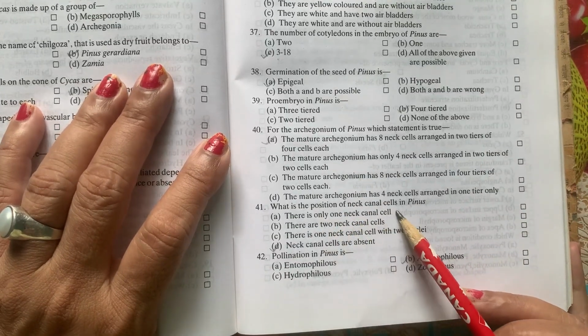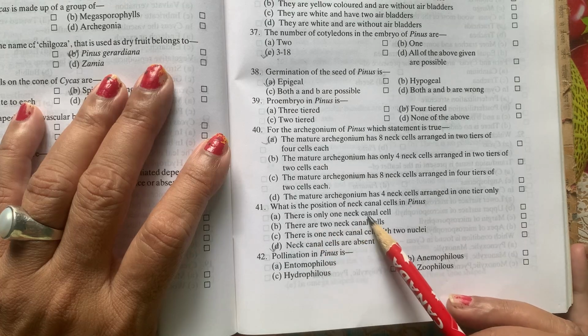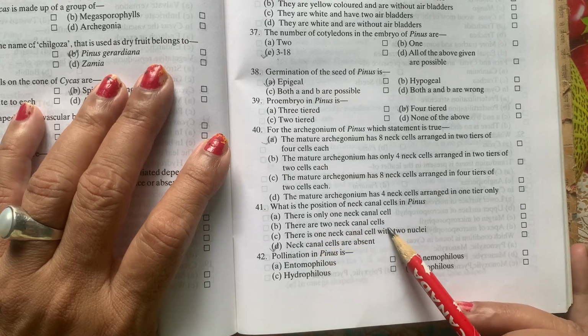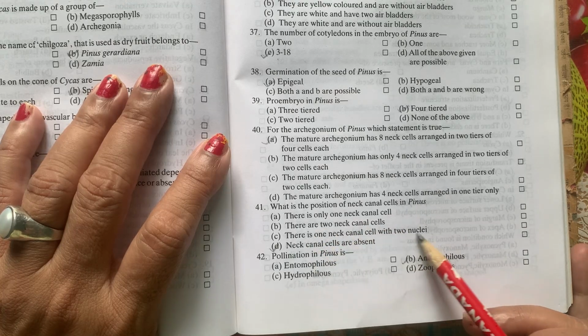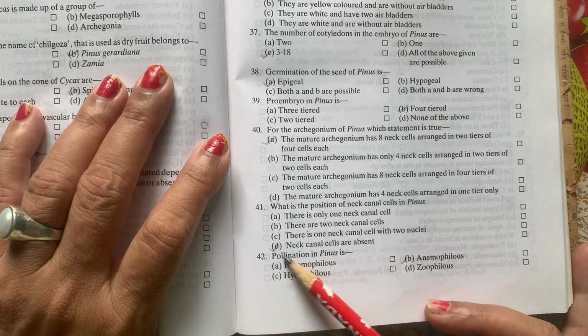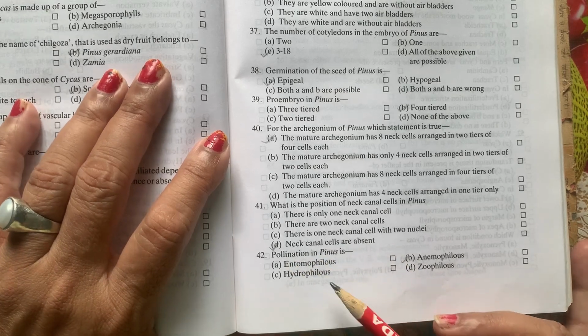What is the position of neck canal cells in Pinus? There is only 1 neck canal cell. There are 2 neck canal cells. There is 1 neck canal cell with 2 nuclei. Neck canal cells are absent. Fourth option is correct. Neck canal cells are absent.